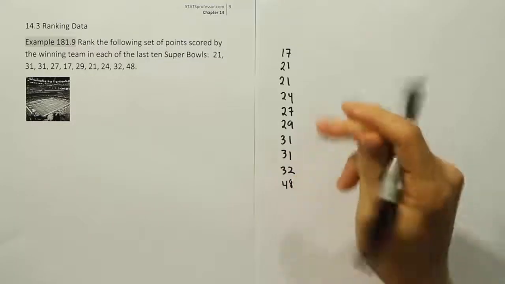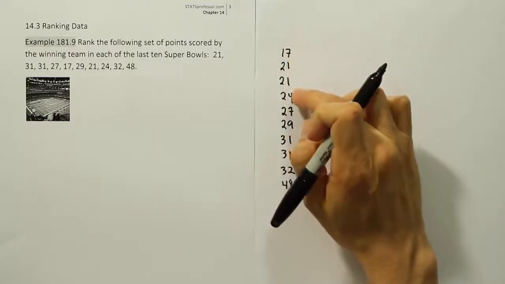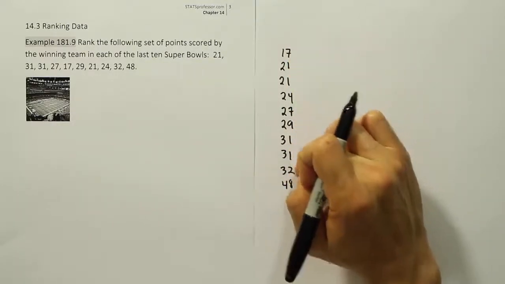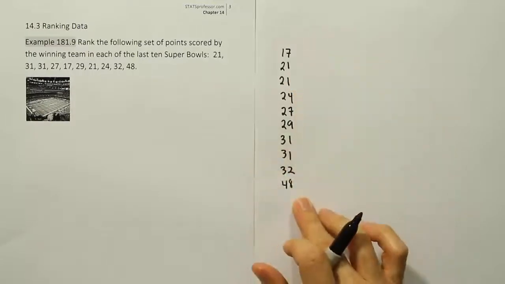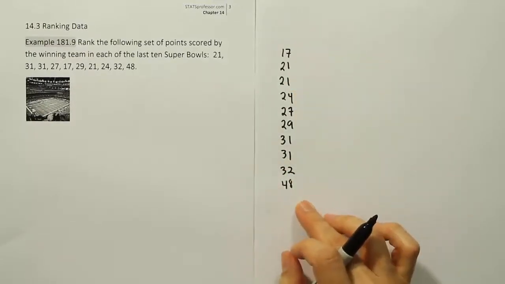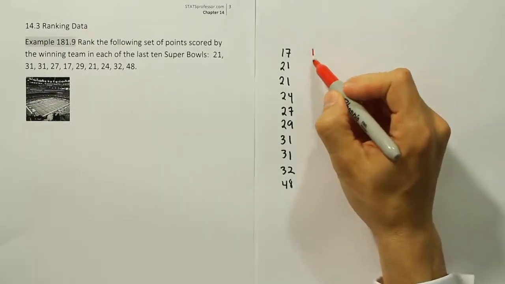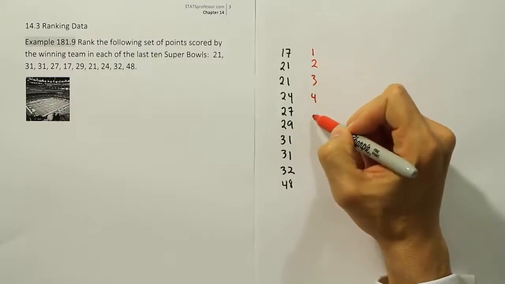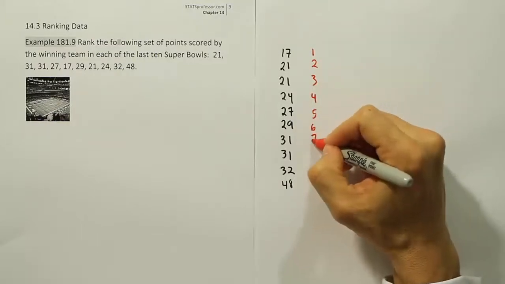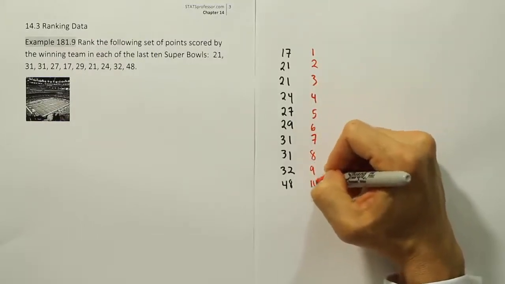All right, now I'm going to count them to see if I have 10. 1, 2, 3, 4, 5, 6, 7, 8, 9, 10. So this is one way to rank the data: just rewrite them in numerical order. Or if you had an Excel spreadsheet, you could type them into Excel and sort them that way. Once you have them all sorted, the ranks simply become numbering them down 1, 2, 3, 4, 5, 6, 7, 8, 9, 10.